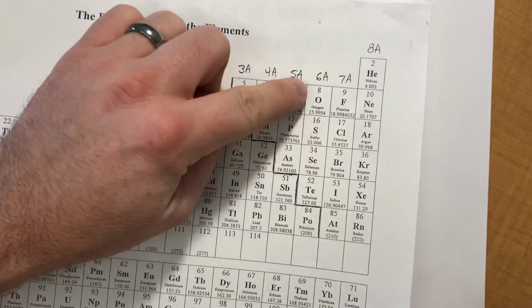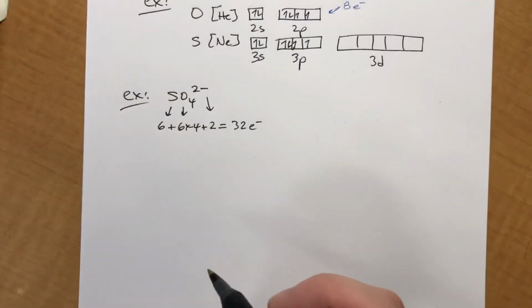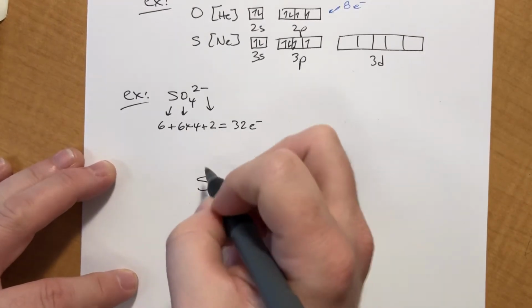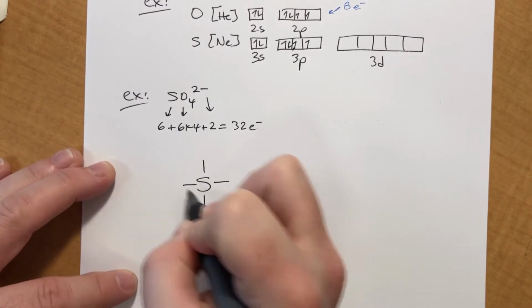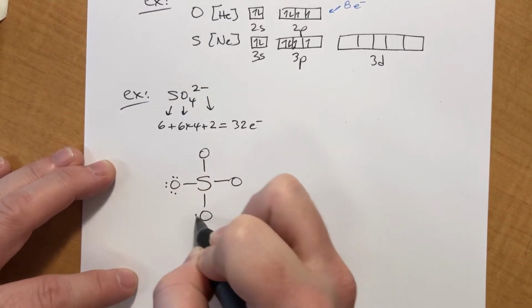Both of these are fairly electronegative, but oxygen is closer to fluorine than sulfur. So sulfur is the central atom. Okay, 1, 2, 3, 4 oxygens. Put electrons on the outside first.